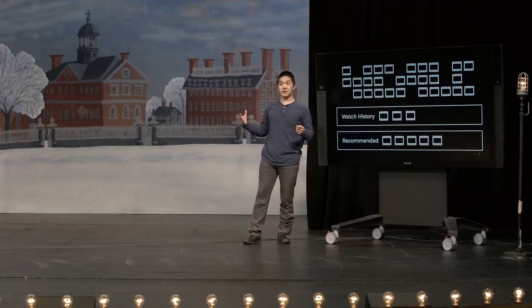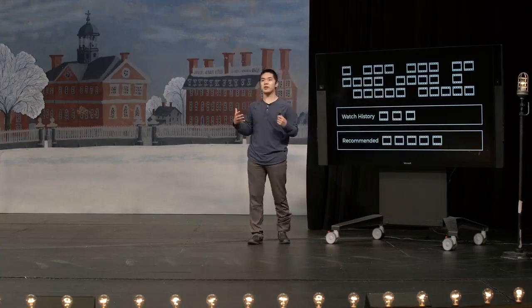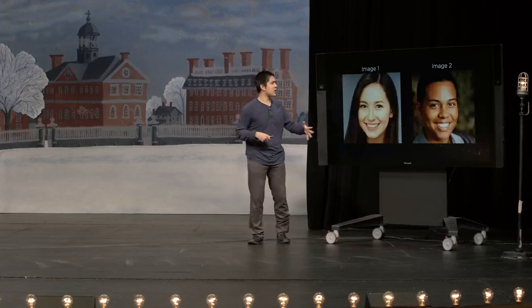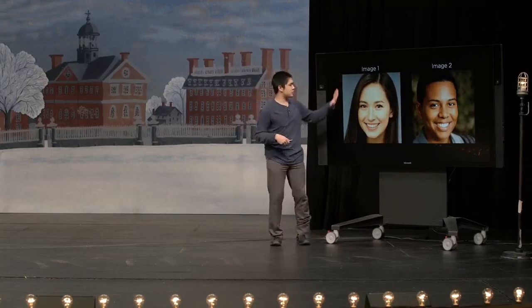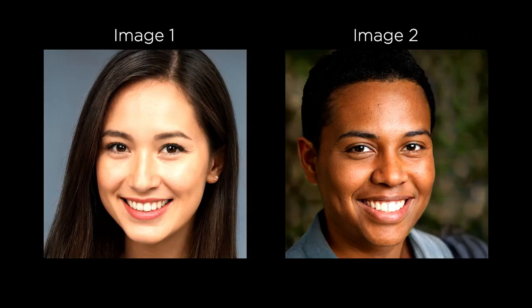And in more recent years, AI has gotten pretty good at doing even more sophisticated things like generating data. Take a look at these 2 images, for example, of people, and see if you notice anything strange. See if either of these people looks strange to you. In fact, can you figure out which of these 2 images is not a real person?